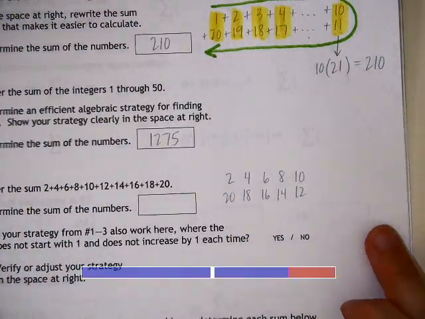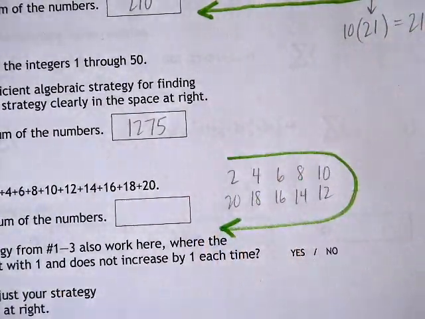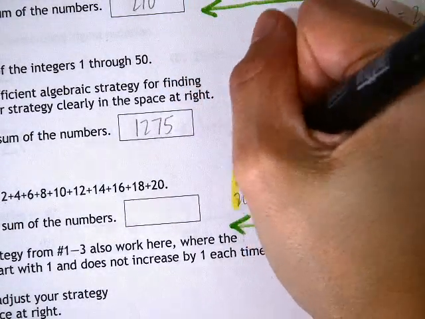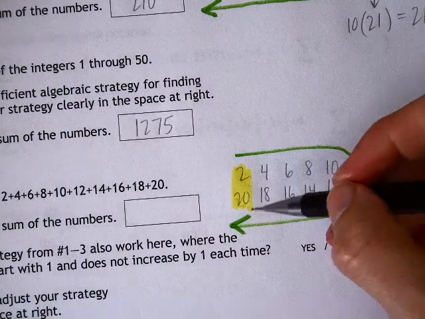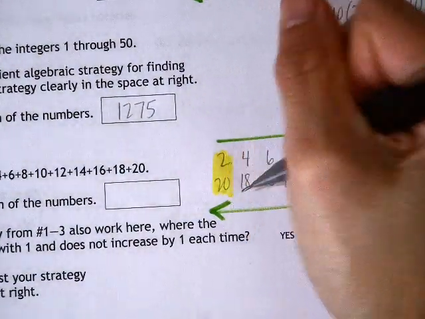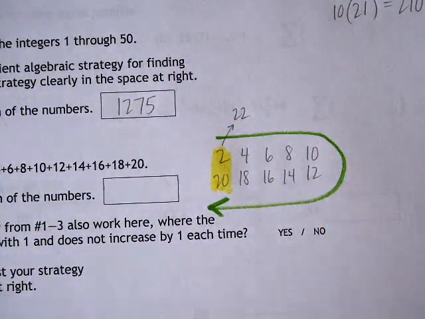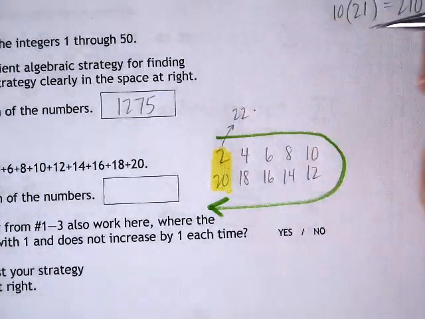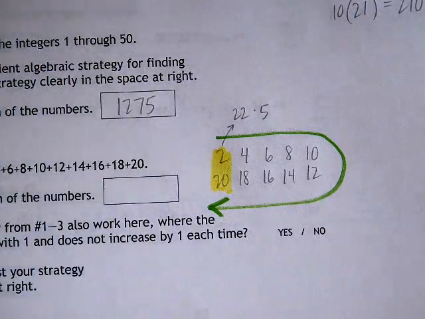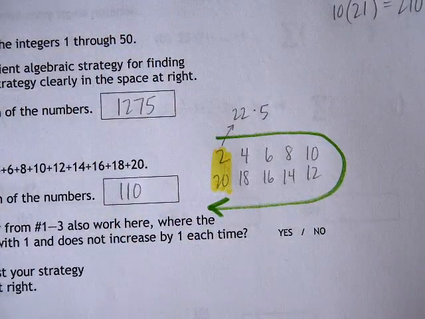It does kind of look like I can see Gauss's strategy paying off here, because notice the pairs that you've got. I like to highlight it just to see it, but notice my pairs. Sure enough, first plus last, 2 plus 20, is going to add up to the same thing as all the other pairs. All of these pairs are going to add up to 22. So I know that first plus last is going to be 22 times the number of pairs, 1, 2, 3, 4, 5. 5 pairs. 22 times 5 is 110. That must be the sum of my numbers.